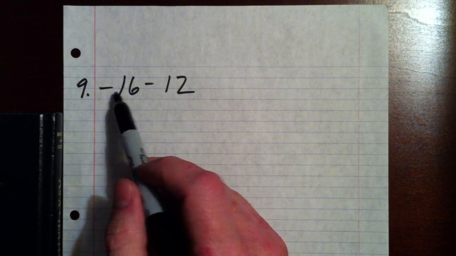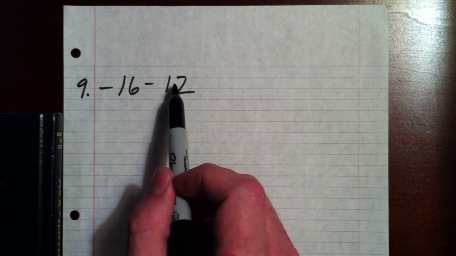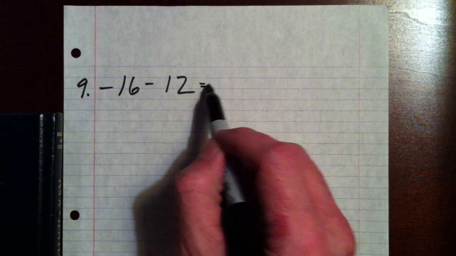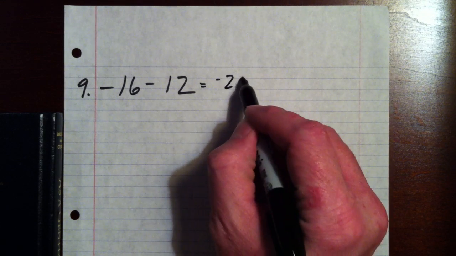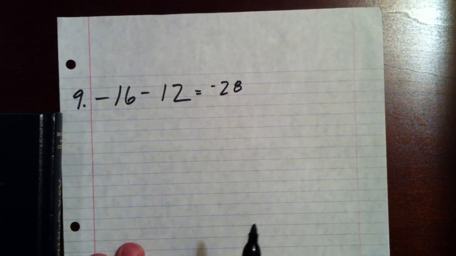Okay, number 9 is negative 16 minus 12. Now, if you understand the fact that if it's negative 16 degrees outside and the temperature drops by 12 degrees, and you know that that's negative 28, then you don't have to deal with changing this to an addition problem and then applying the song.